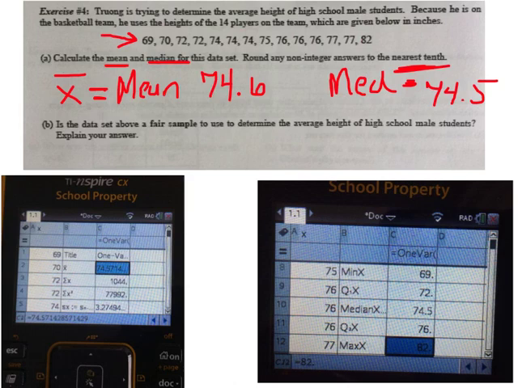If I were to find my median, I would have to cancel them off as I go, just like this, until I find the middle. And I have two numbers left. So you have to figure out what's the number in between 74 and 75, and that's how they came up with 74.5.